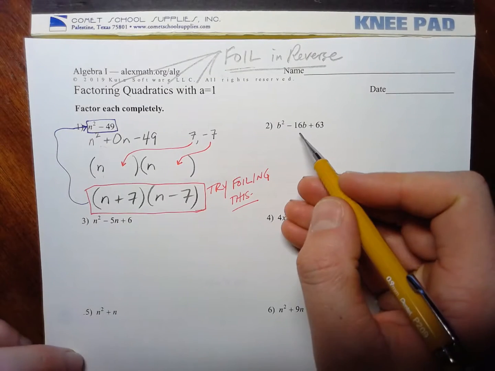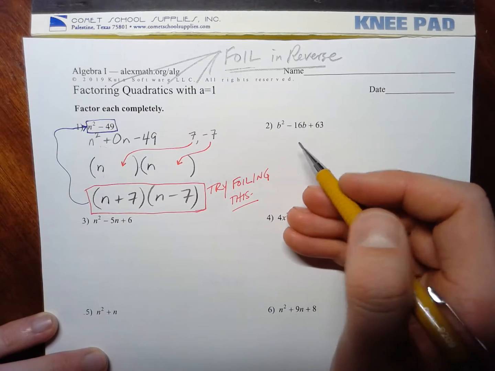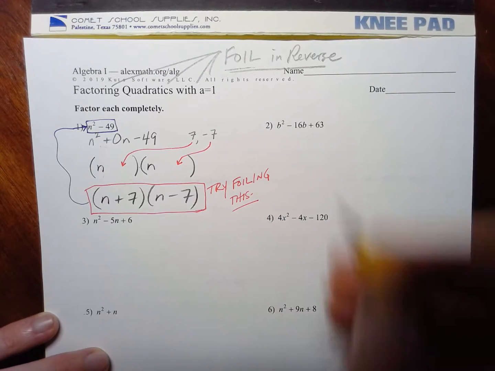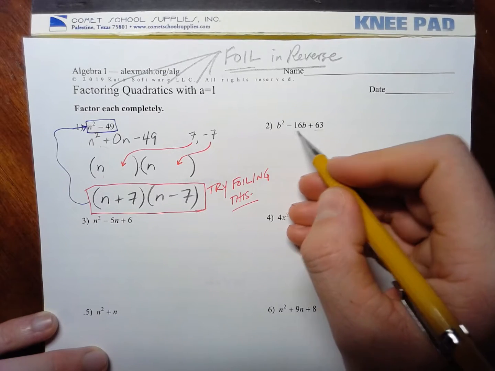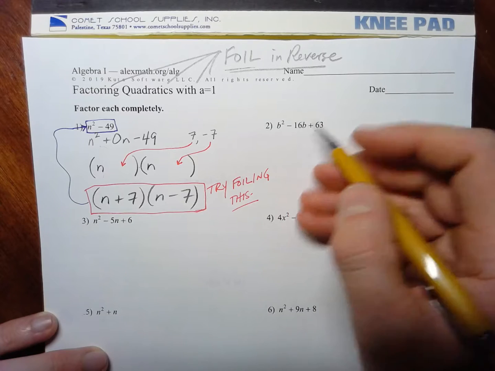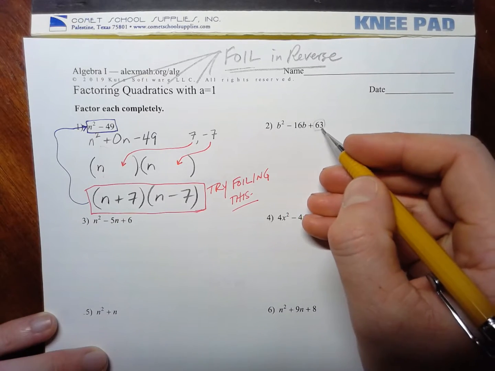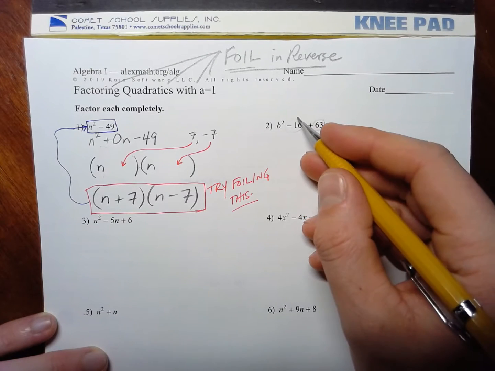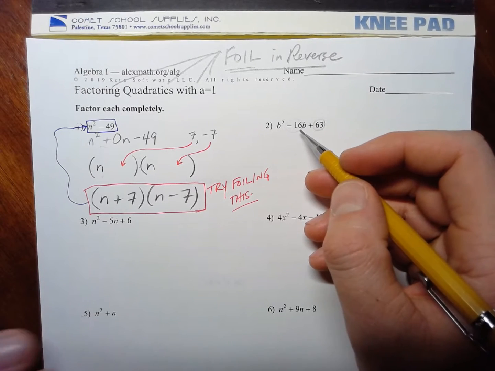Now let's look at one that actually has a middle term, b squared minus 16b plus 63. This one may look a little more difficult to get your mind around, but it follows the same process. We're looking for two numbers that when we multiply them we get 63, and when we add them we get negative 16. So 9 and 7 pops into my head because 9 times 7 is 63, and I can see where 9 plus 7 gives 16. It's just important here to start thinking about flexibility with the negatives, I'm going to call it.